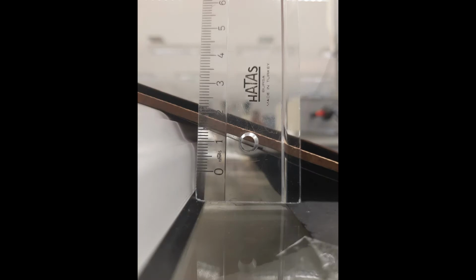Then, to calculate the heights, I will use the triangle that is between the inclined surface and the air table. I will find the sine of the angle between the inclined surface and the air table by dividing the lengths of the two sides of the triangle. Then I will multiply the sine and the length of the hypotenuse, which I found when I marked the points from where I will set objects free.